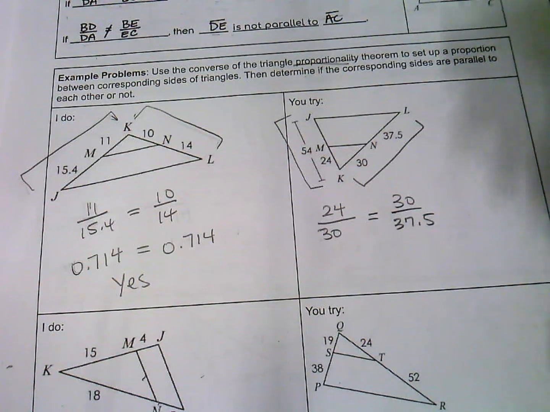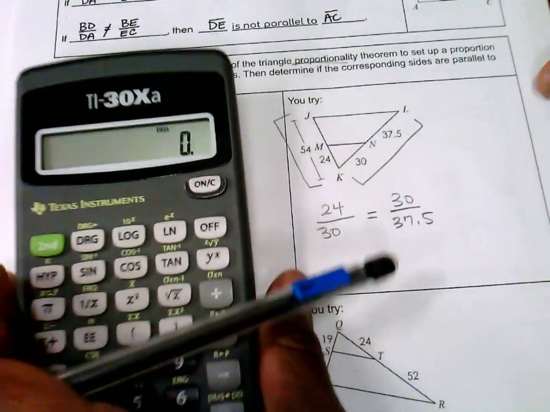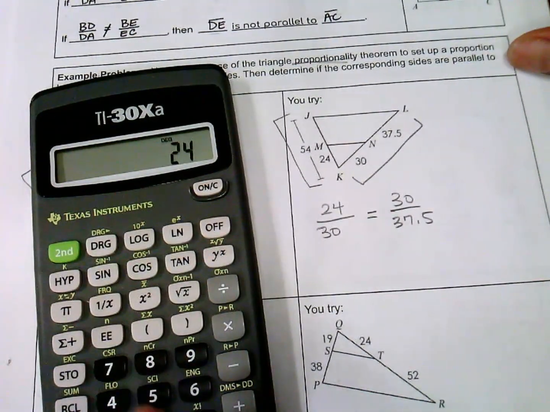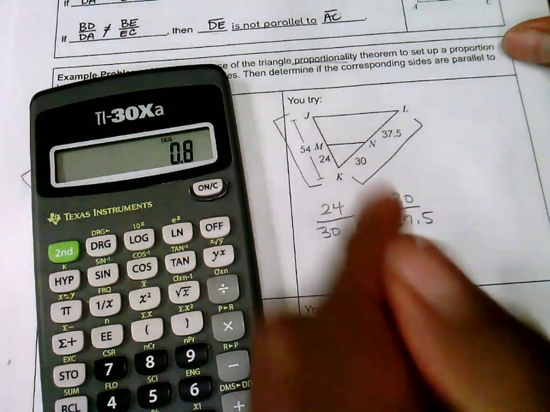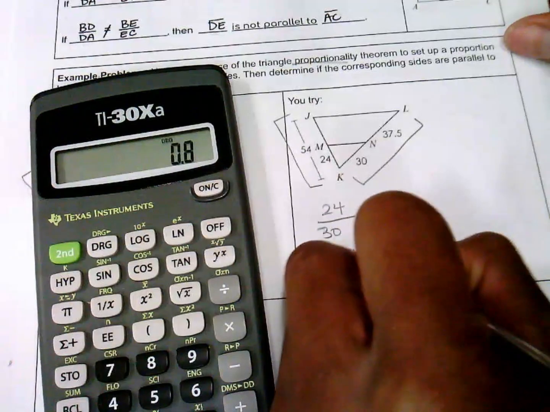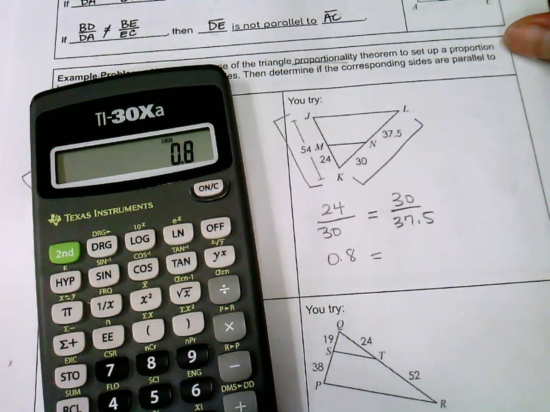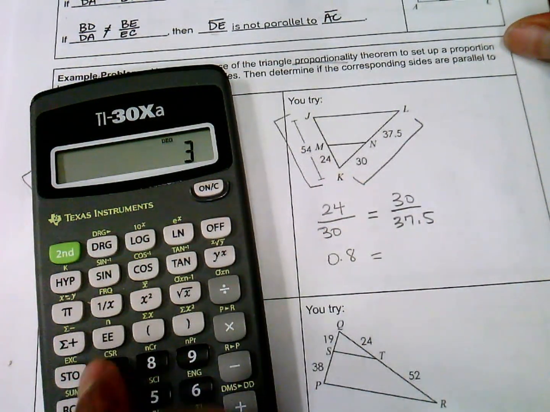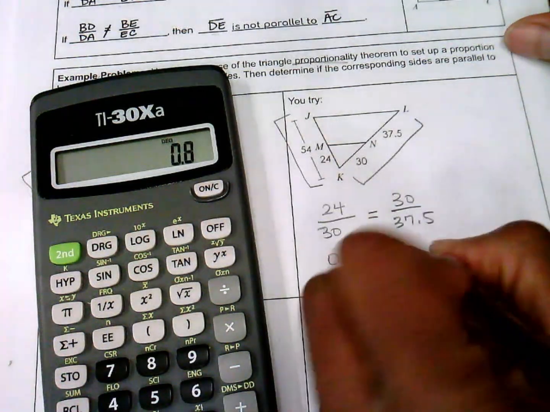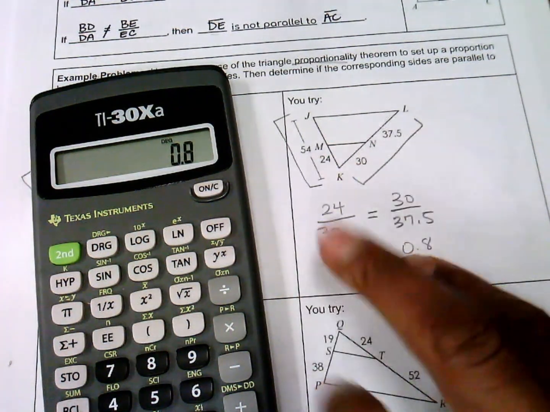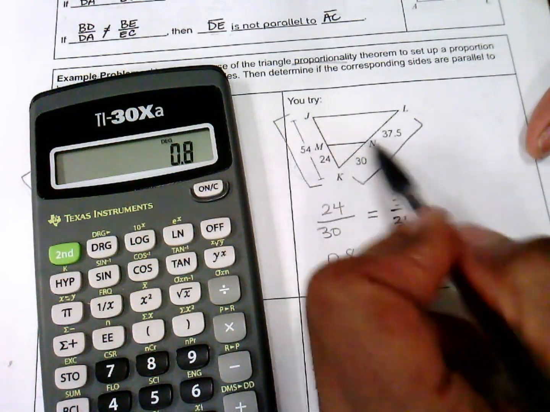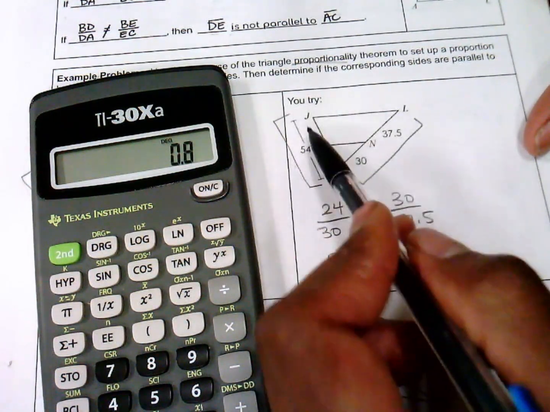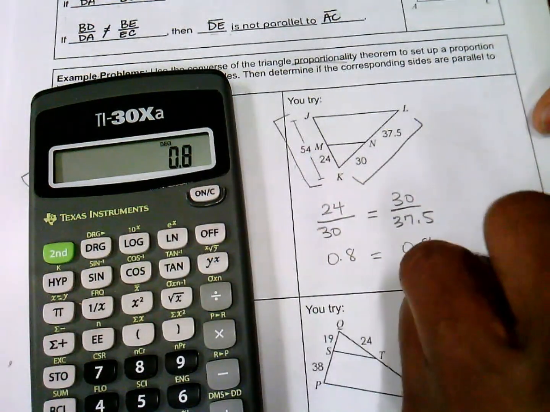If we put this in our calculators, we've got 24 divided by 30, which is 0.8, is equal to 30 divided by 37.5, which is 0.8. I kind of flipped the fractions. Just make sure that if you have the little pieces on the top, they need to be on the top. If the little pieces are on the bottom, they need to be on the bottom. So this is a yes.